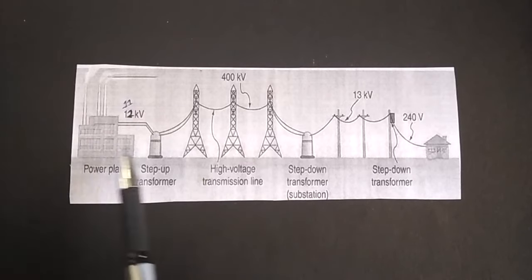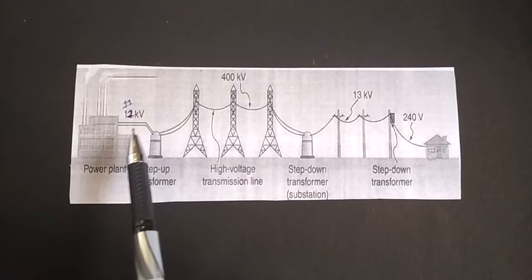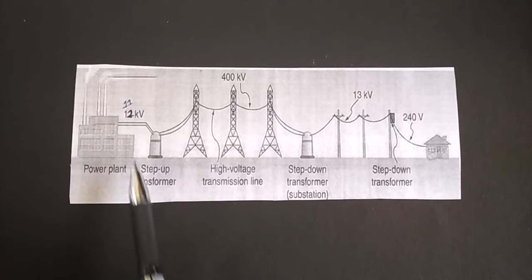Okay, so to reach that level, we have to step up the voltage with the help of what? The step up transformer. To transmit large power at a low voltage level means you need a much larger quantity of current. So increased current means what? Again, increased losses, which means the efficiency of your transmission becomes poor, right? And ultimately the cost involved is high.